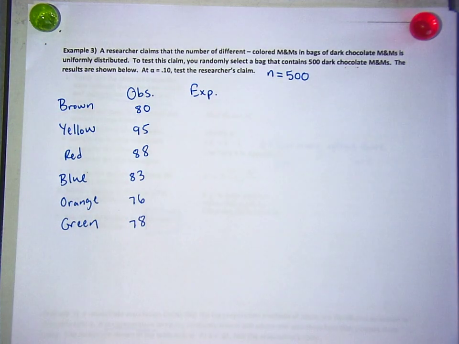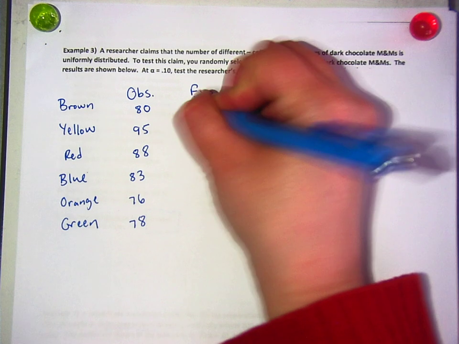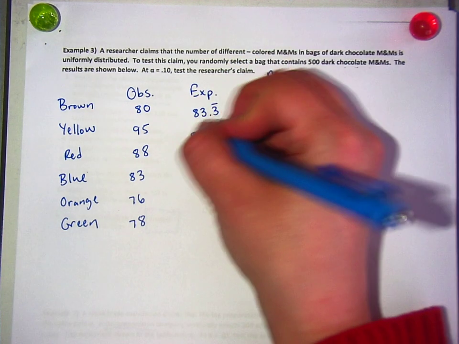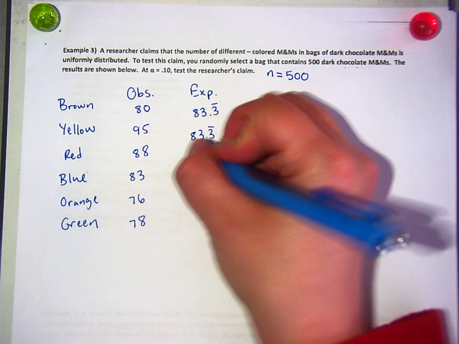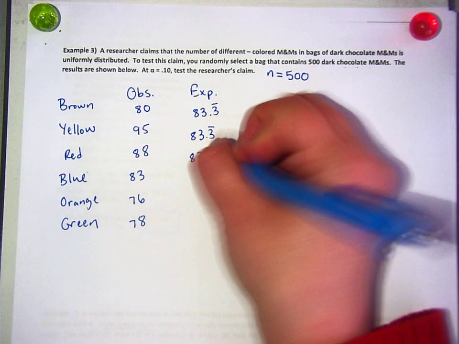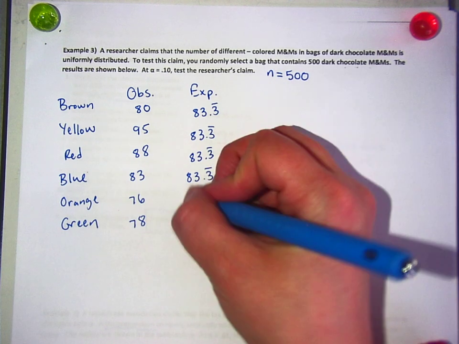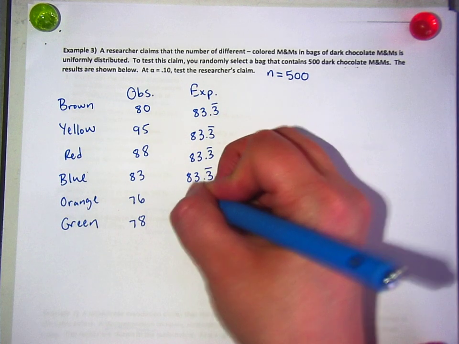But what did we expect to have happen? How do we find that out? Do your N divided by k. N divided by k. In this case, what, 83-ish? It doesn't add up exactly, but 83.3. We were expecting this for each. Obviously, we weren't expecting the 0.3, although sometimes you end up with broken M&Ms in the bag. Looks like just nailed it exactly on for blue.